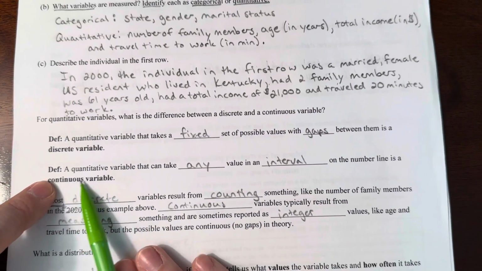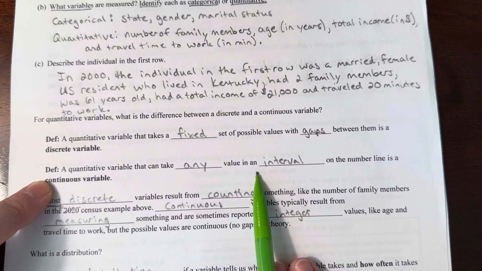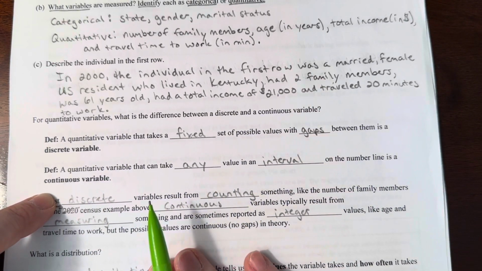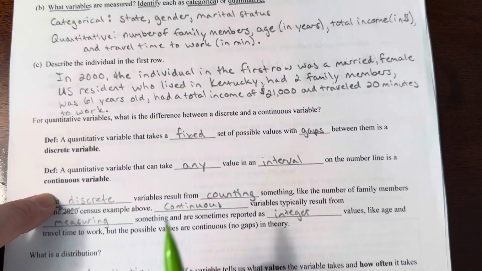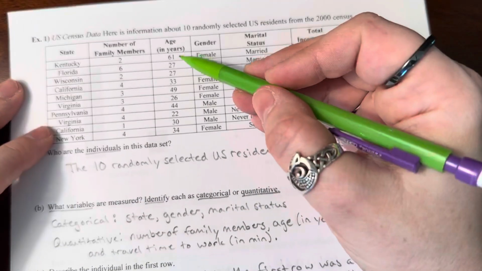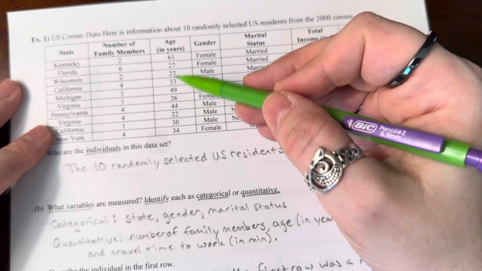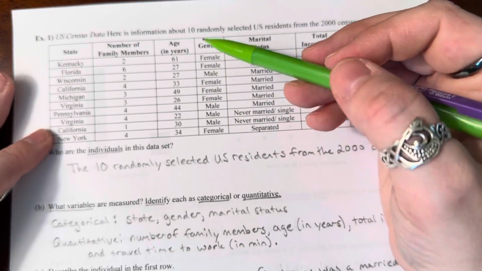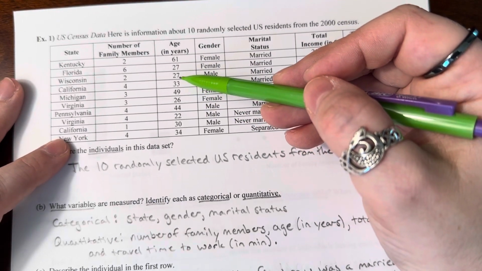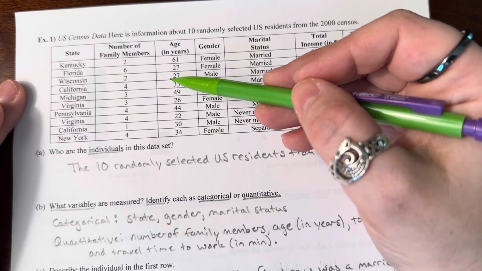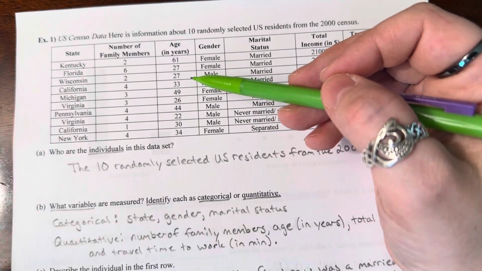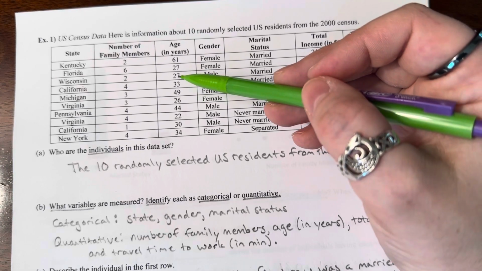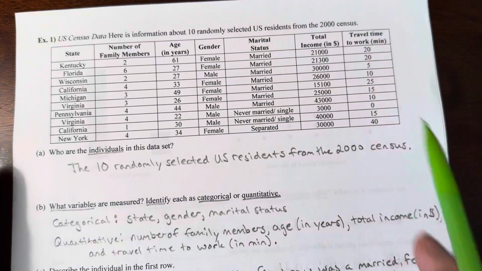Now, a quantitative variable that can take any value in an interval on the number line is a continuous variable, even if those values are in theory only, like the age that we have listed up here. These ages are in integer values, but someone could be 67 and a half years old, or they could be 21.6 years old, right? They could be any age in between based on how many days, weeks, months, minutes they've been alive beyond the years that they're actually reporting.